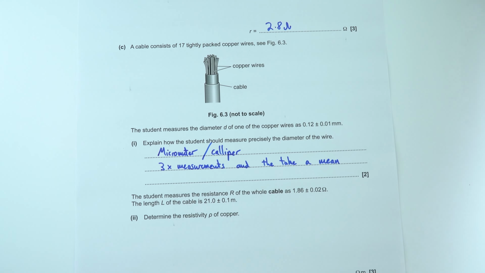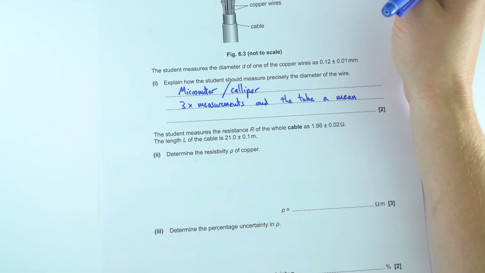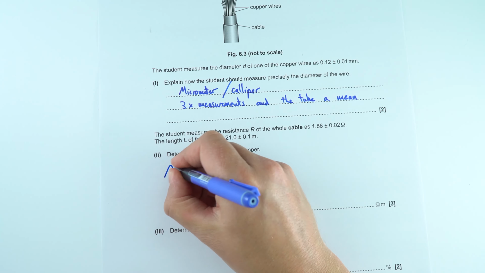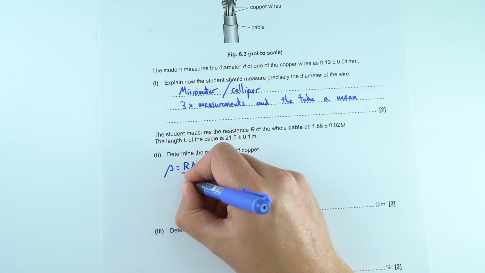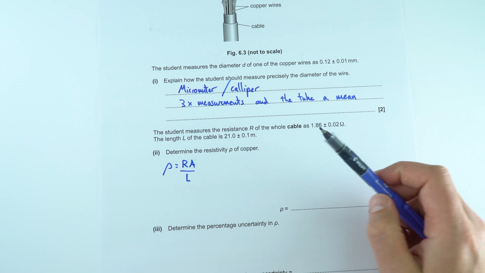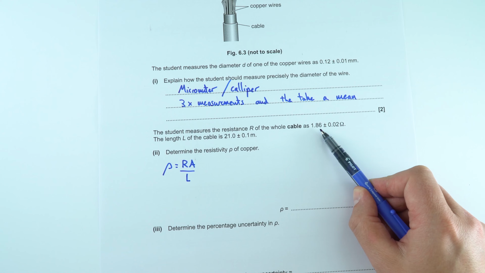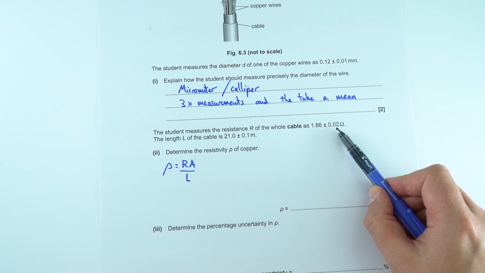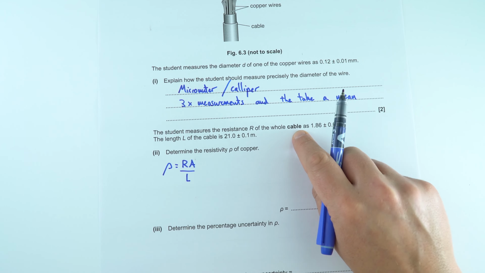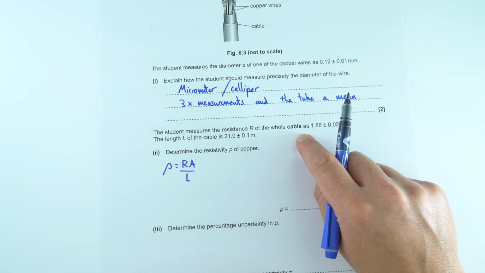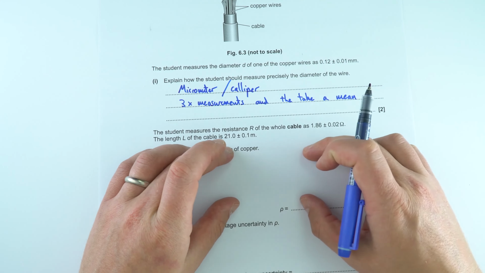Okay. For the next question, we want to determine the resistivity of copper. Now, resistivity is going to be equal to RA over L. In this question, we've got the total resistance of the whole cable as 1.86 plus or minus 0.2 ohms. If that's the resistance of the whole cable, but there are 17 strands, it's a bit like having 17 resistors in parallel.